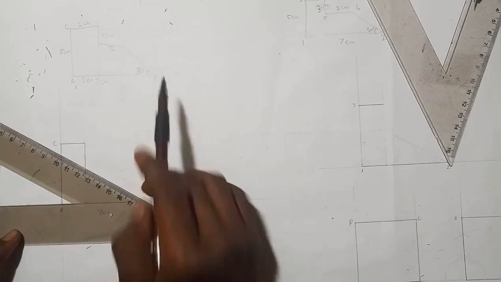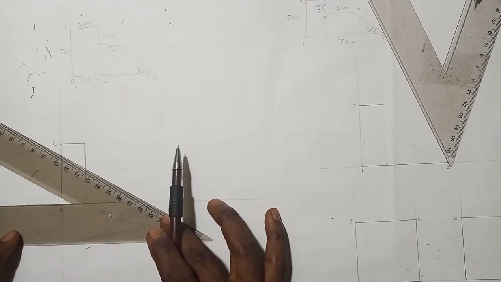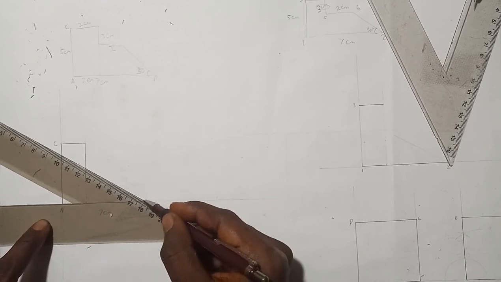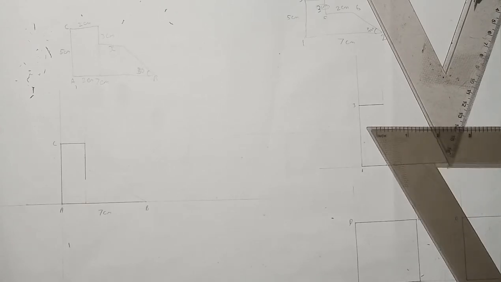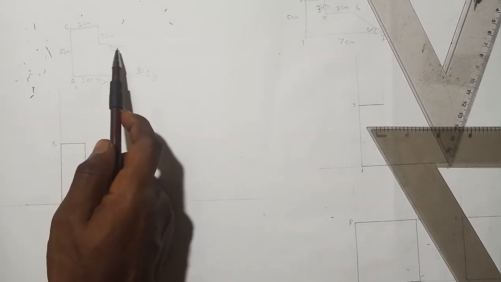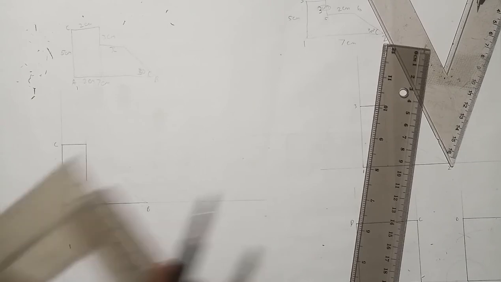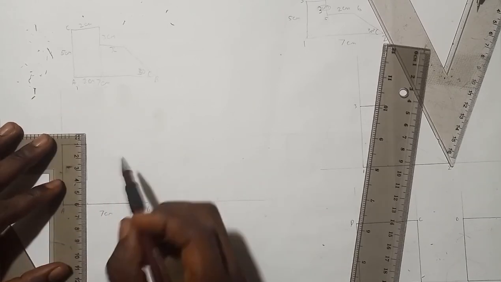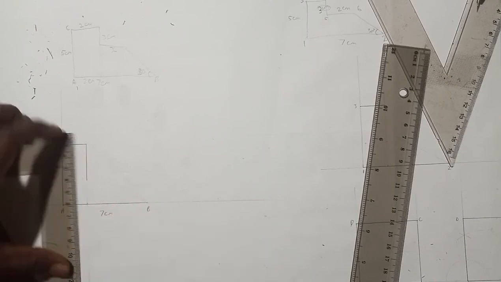From point B, align your 30 degree set square at point B. Make sure it overlaps with your horizontal line. Fence line. Let's get that. Now, to get this line here, use your set square to get it very easily. You can also use your compass, but that will take you some time compared to using a set square. Very easy to use a set square.